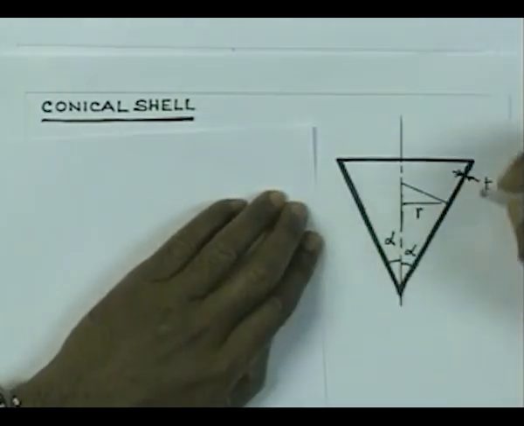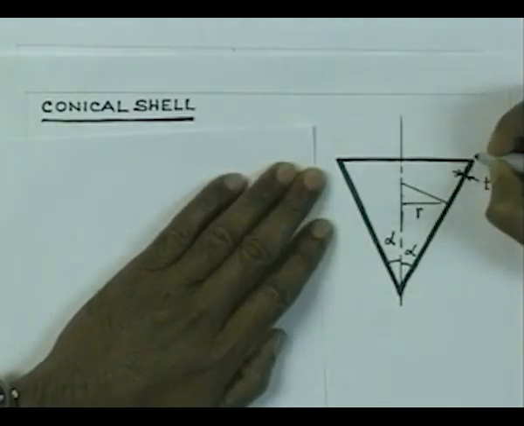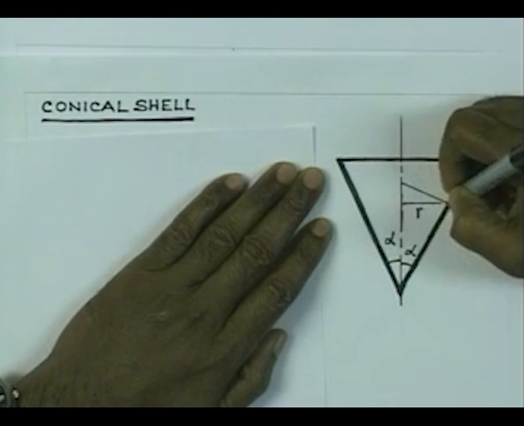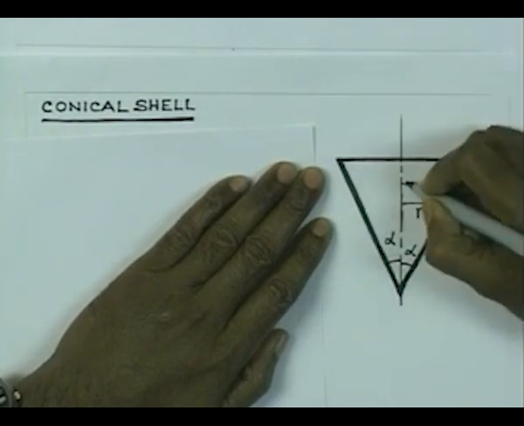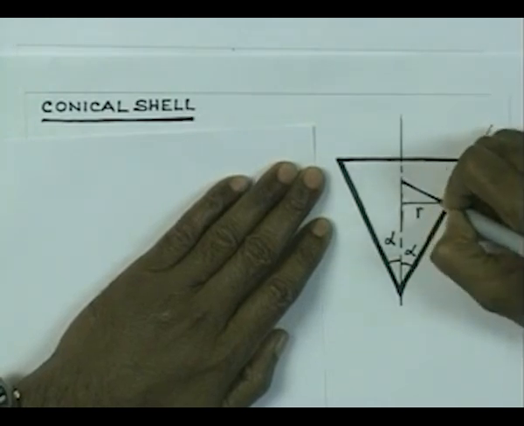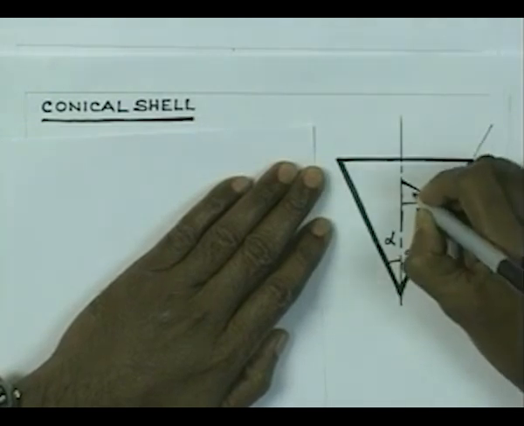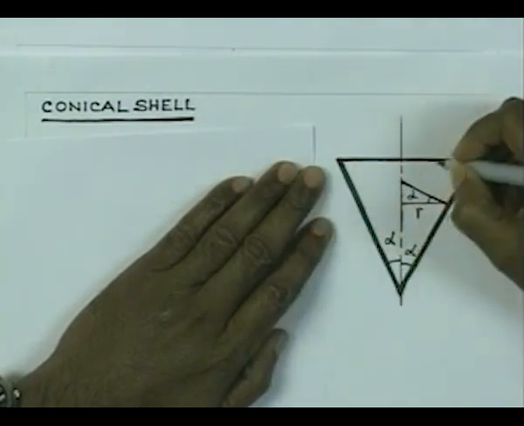If you consider the vessel to be like this, just concentrate on the vessel, say this is your normal to the wall. So, if this is the normal to the wall, this angle is also alpha.